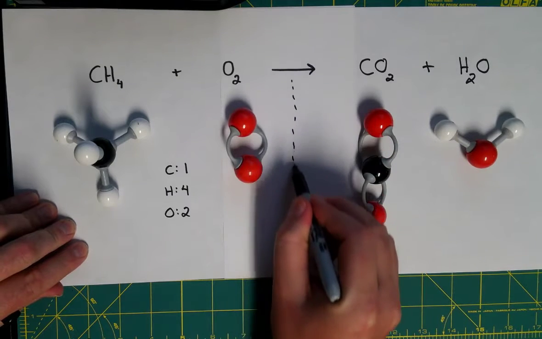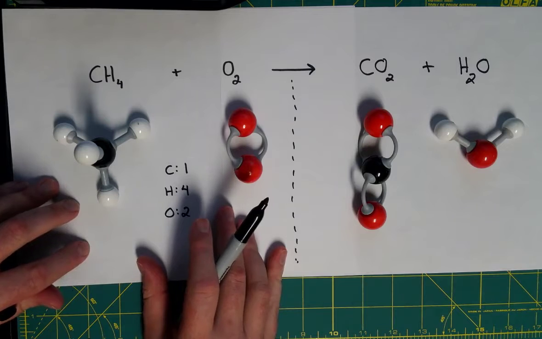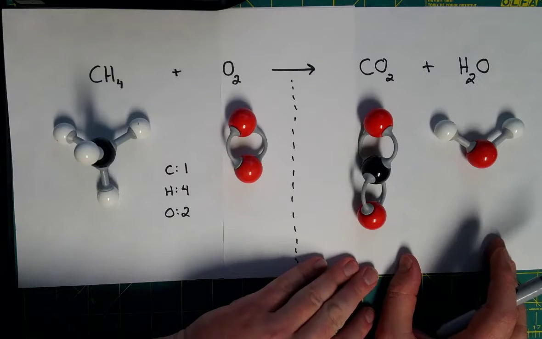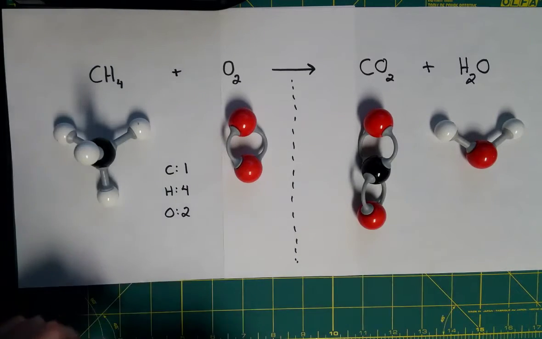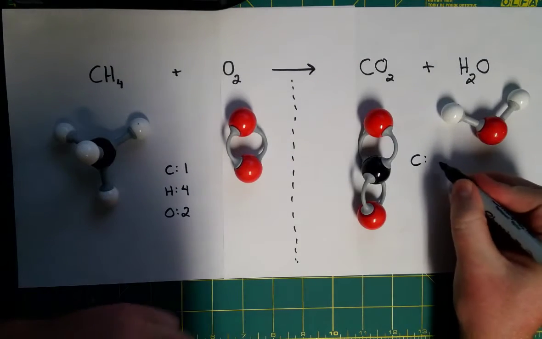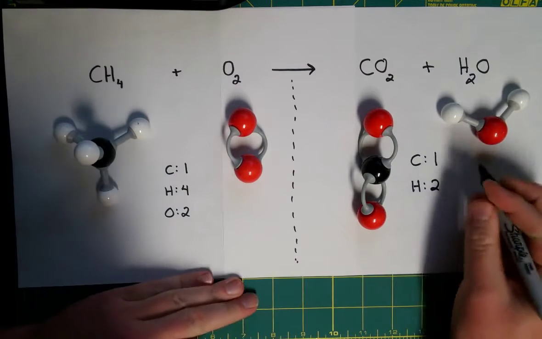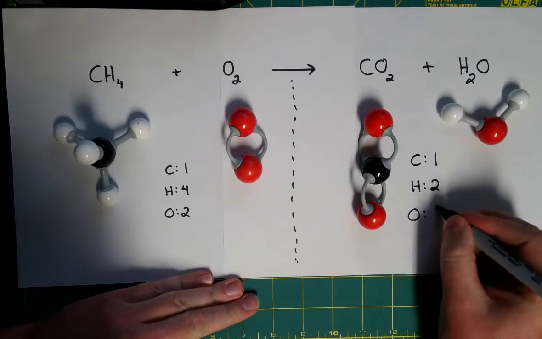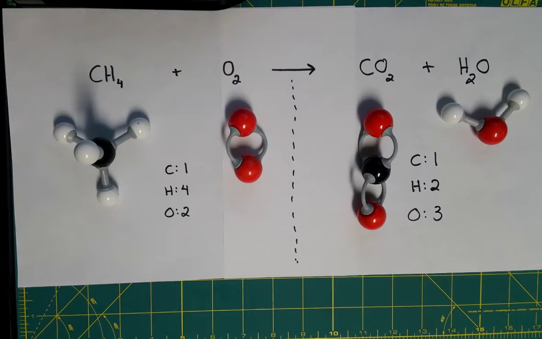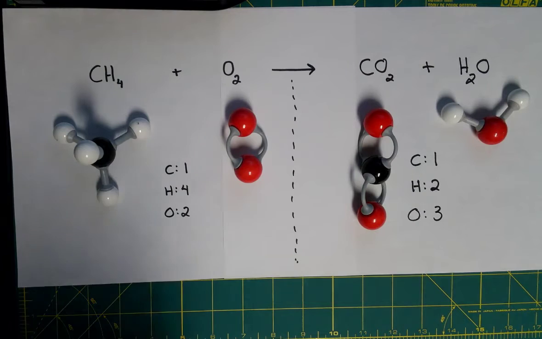I'm going to divide this in half so that all of my reactants are on the left side and all of my products are on the right side. Okay? All right, on the right side, carbon dioxide and water: I have a carbon, I have 2 hydrogens, and I have 3 oxygens. So this is kind of a problem. I need to get the same number of each kind of atom on each side.